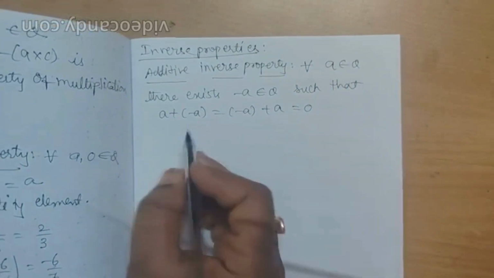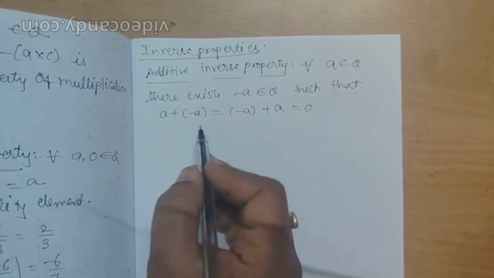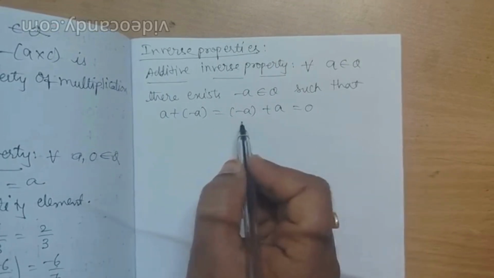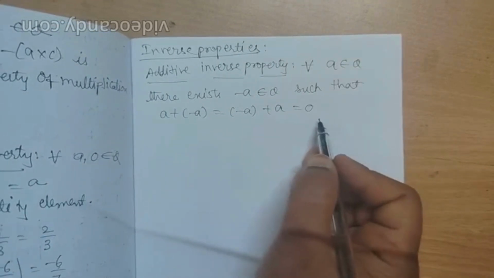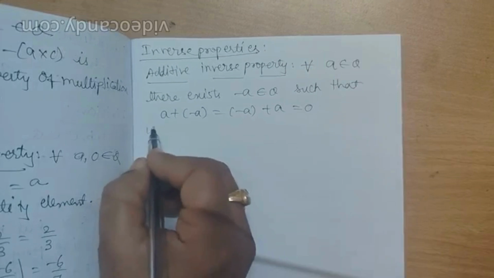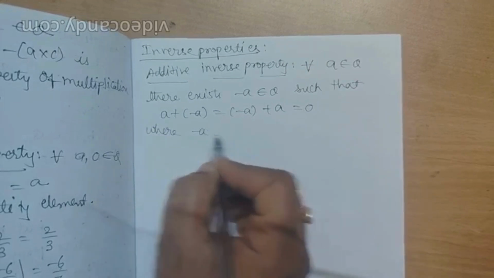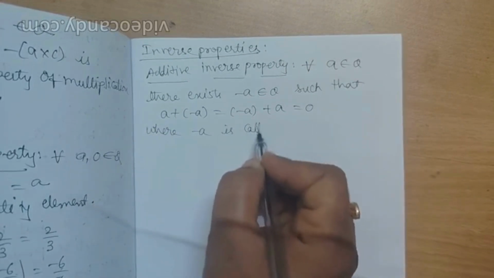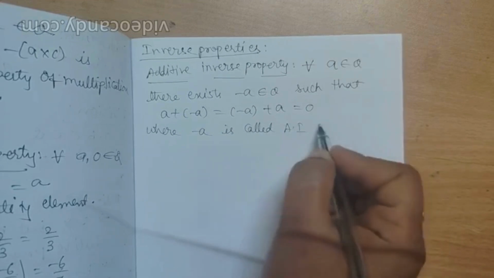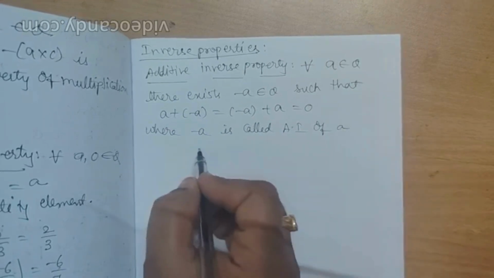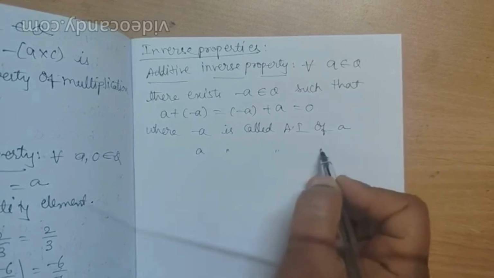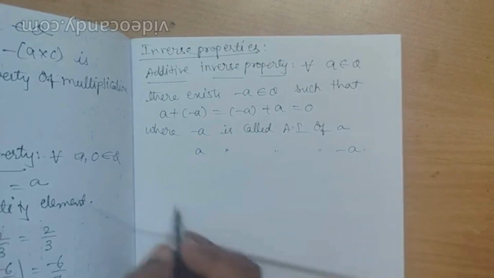It means when you add any rational number with its additive inverse or additive inverse with any rational number, the resultant is 0, where minus a is called additive inverse of a and a is called additive inverse of minus a.